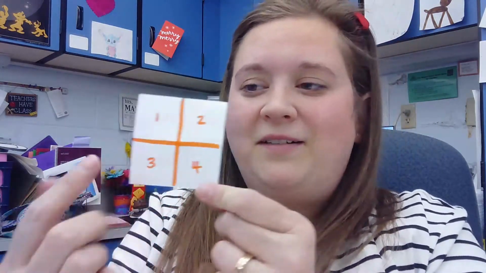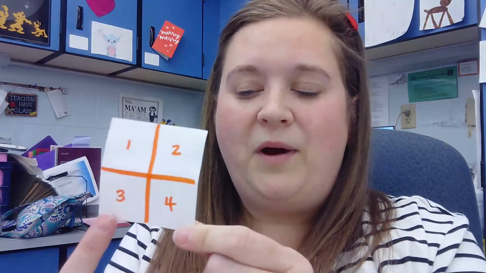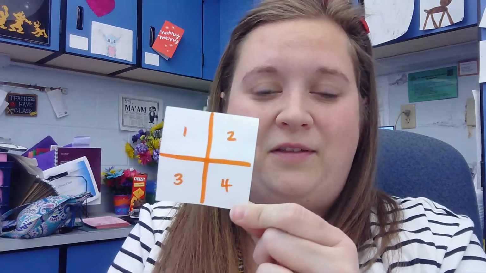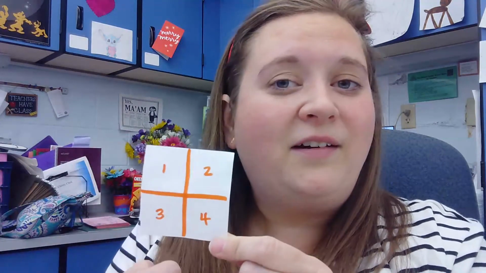All right, these are the ones that I came up with. So the first way I divided my sandwich was into 4 squares. 1, 2, 3, 4. This is one way that you could have divided it. All of these are in what we call fourths. So this is 1/4, 1/4, 1/4, and 1/4. When we say it all together, it's 4/4 or 1 whole. It's 1 whole sandwich, right?